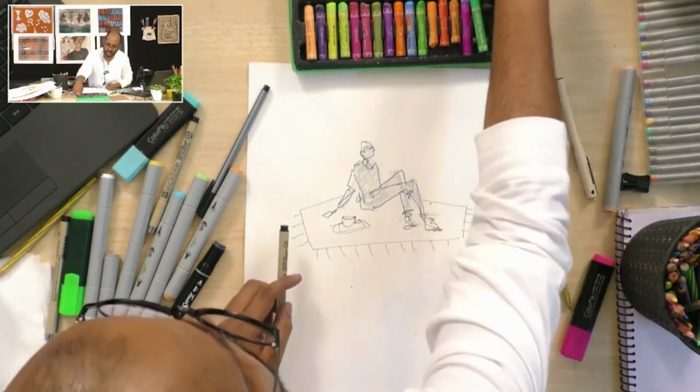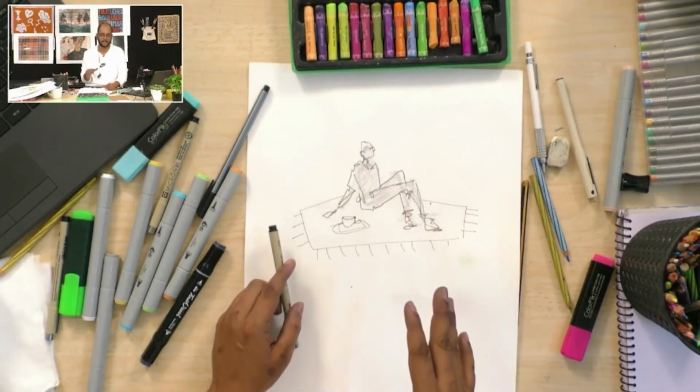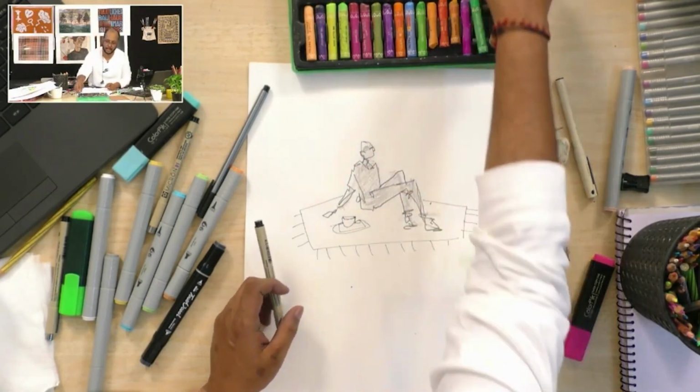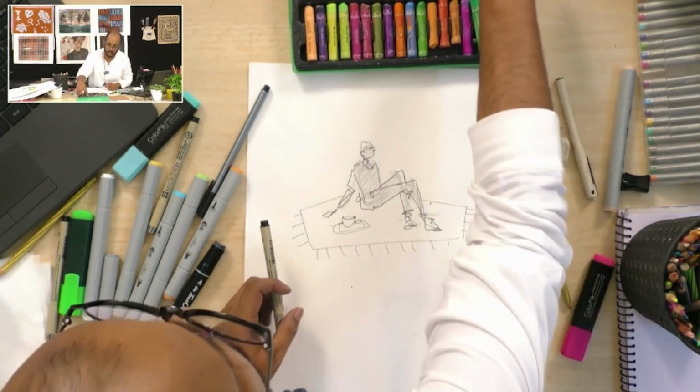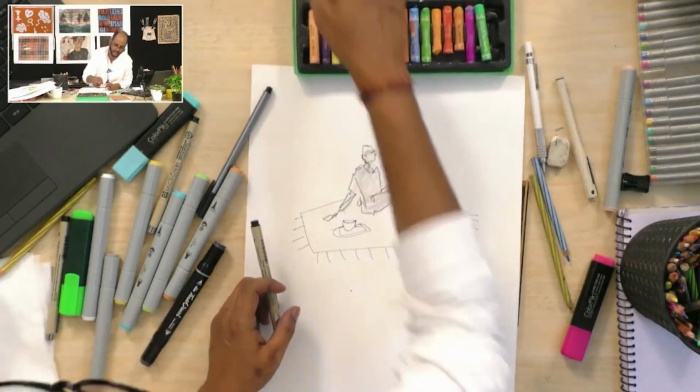And let's start mixing colors. Of course, I think when it comes to wax crayons or oil pastels, try to use the lighter color first, so that you can add the darker colors later. So starting off with a lighter tone.